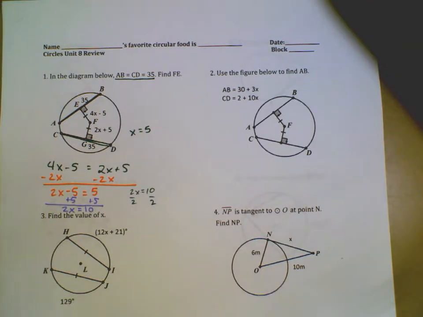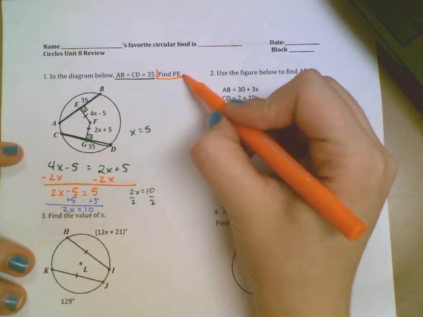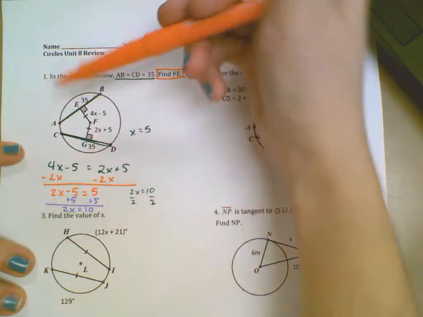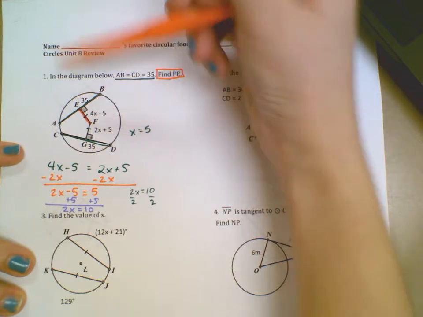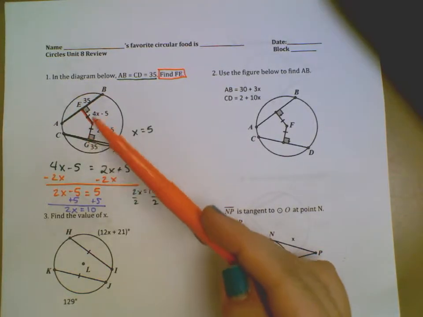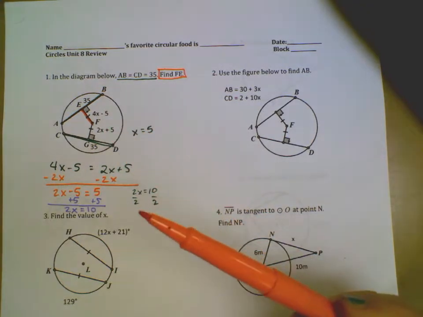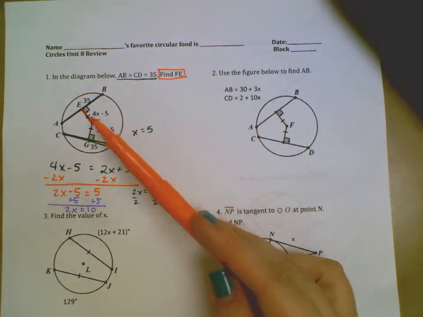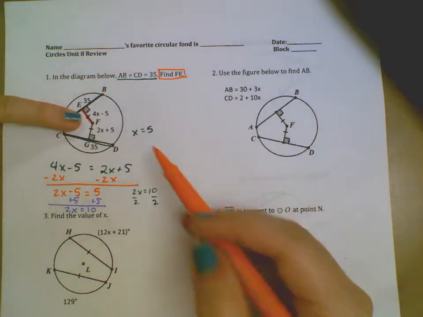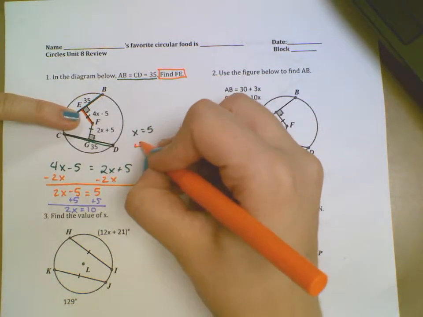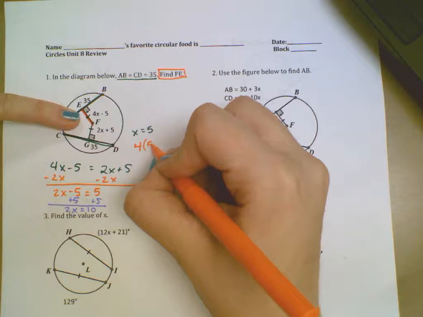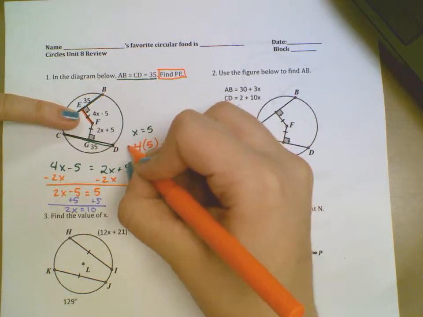Keeping in mind that what we are really looking for is we are trying to find FE. FE is right here. Technically, because these two distances must be the same, I can plug 5 into either one of these and get the right answer. But I'll go ahead and plug it into FE. I can say 5 is going to be my x, so 4x minus 5 is FE.